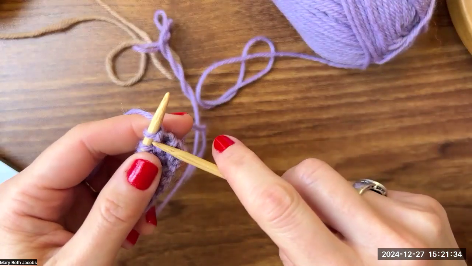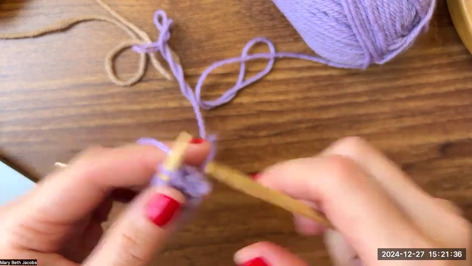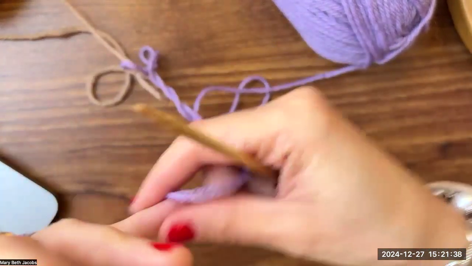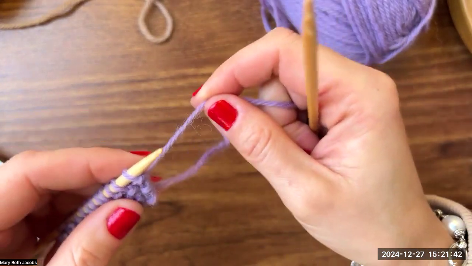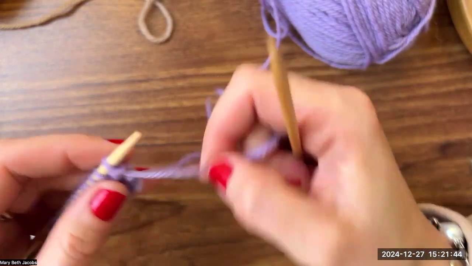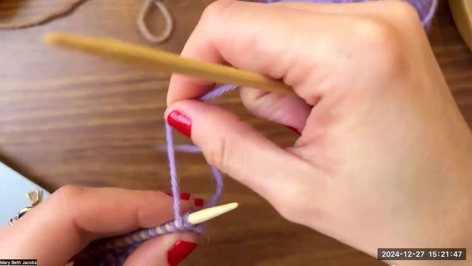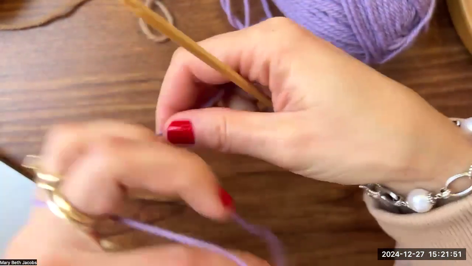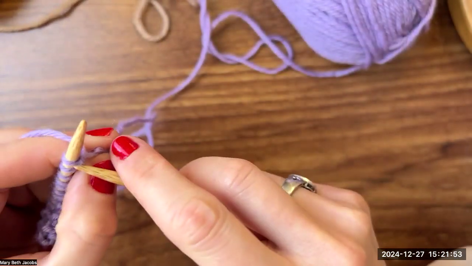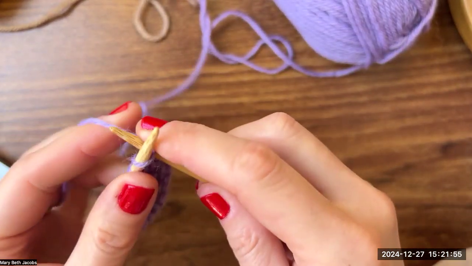So here I have a purl stitch. So I've already got my working yarn to the back. So let me show you what that looks like, so this isn't confusing for this first one. For this one, I have to go toward the outside, right? Because I can't go inside. So I have to go around to the outside to get my working yarn to the back. I'm going to go ahead and knit into that first stitch.